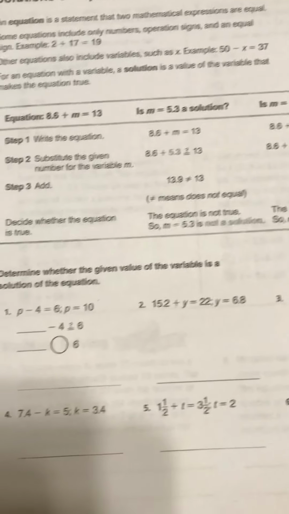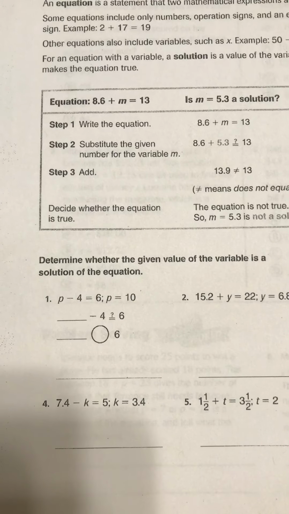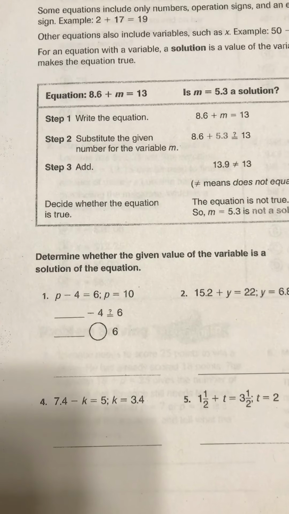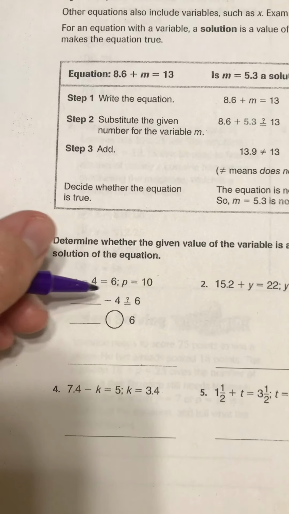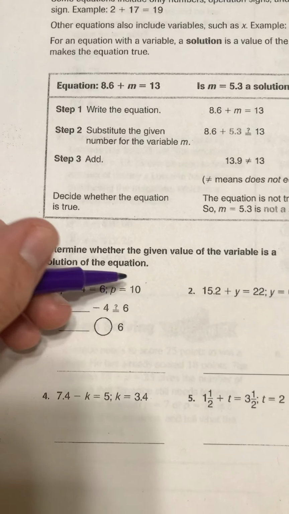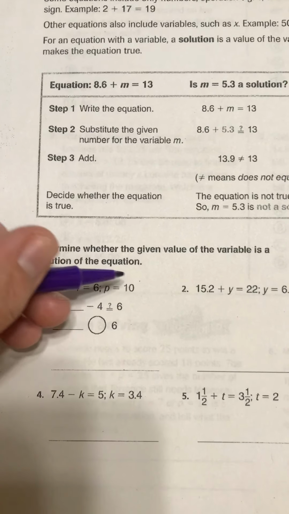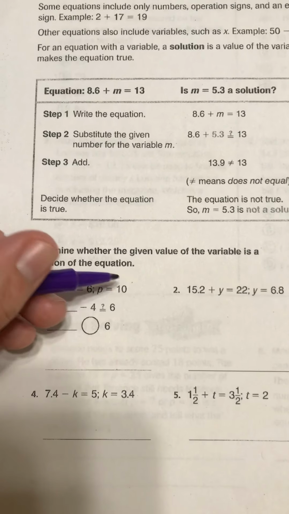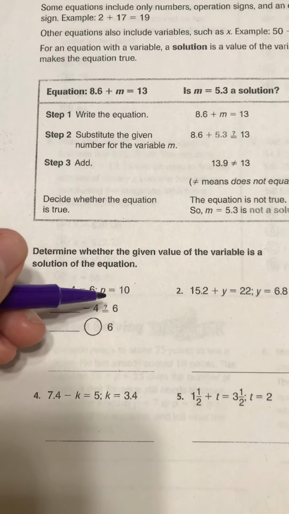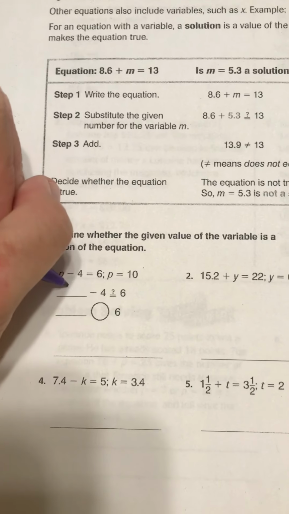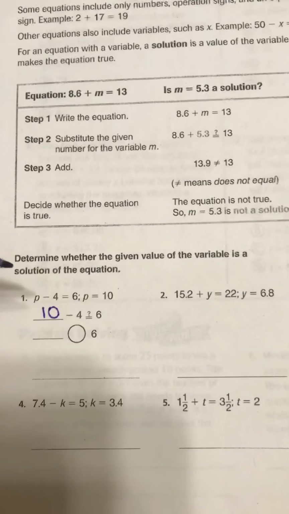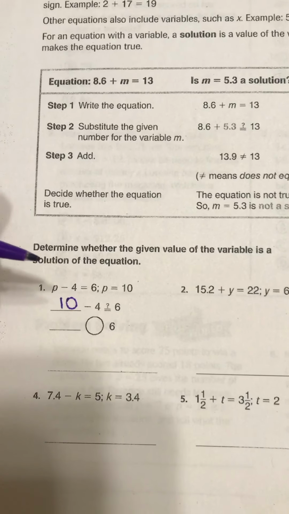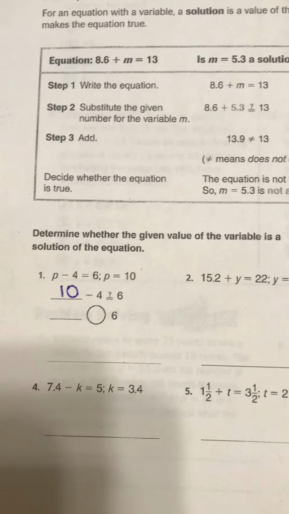All right, let's try one together. Determine whether the value of the variable is a solution of the equation. The first one's pretty simple. The equation is p minus 4 equals 6. They want us to see p equals 10. Is that a value that we can use for the variable to make this equation true? So we want to rewrite the equation, but substitute p with 10. So we have 10 minus 4 equals 6, and a question mark is above the equal sign.